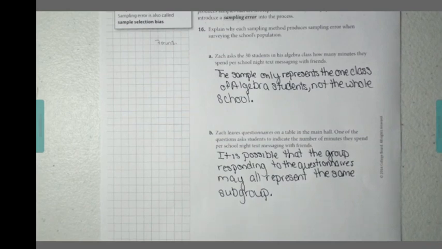In part B, when he leaves these questionnaires on the table, the one problem with this could be that these questionnaires are on a first come, first served basis. So maybe you're walking in together as a group of friends. Well, you may all be of the same age group, or you could all be of the same extracurricular activities, such as football or basketball. So you might be a little bit biased compared to if he got somebody from every subgroup to represent his entire population. On to your debriefing question.